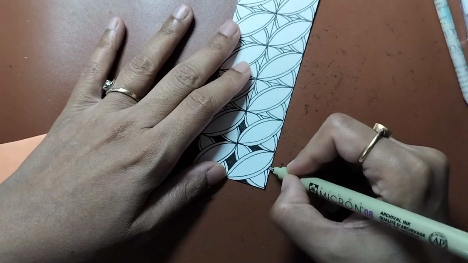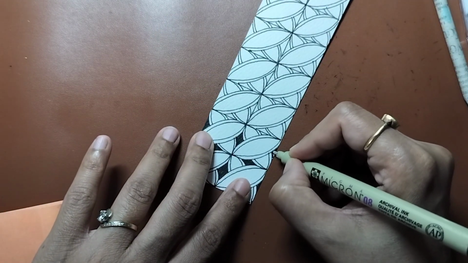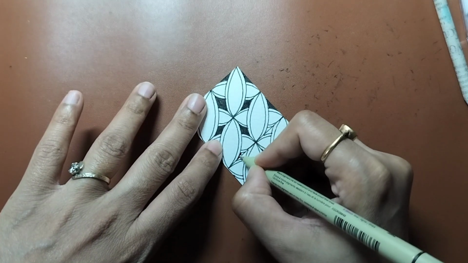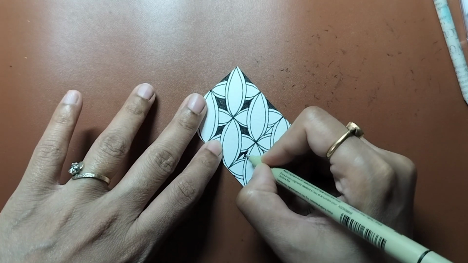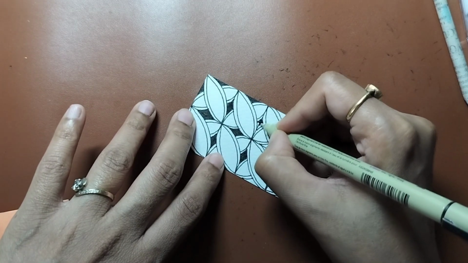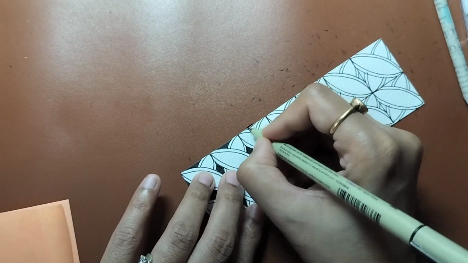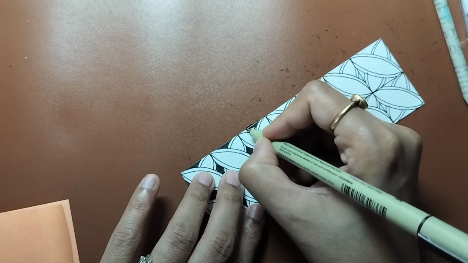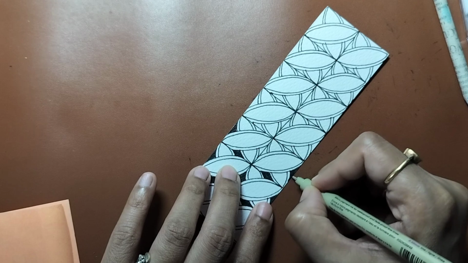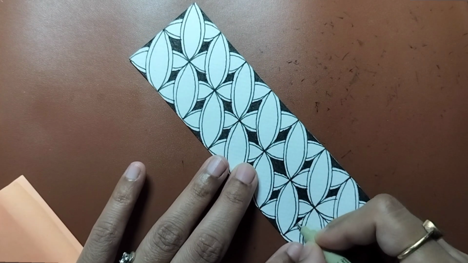So bold black sections always add drama to your piece, whatever you are drawing. So wherever you find that opportunity, go ahead and add the ink. Yes. So I'm almost done inking the in-between spaces.